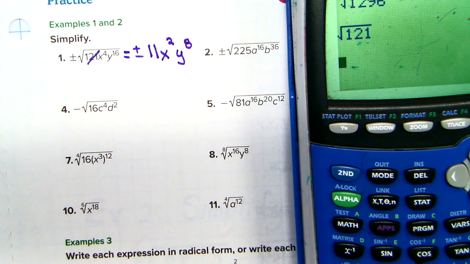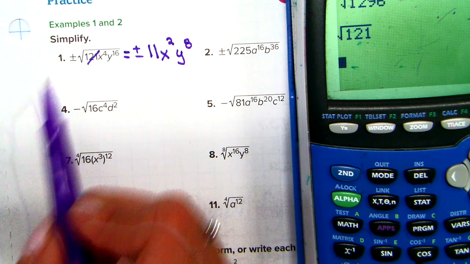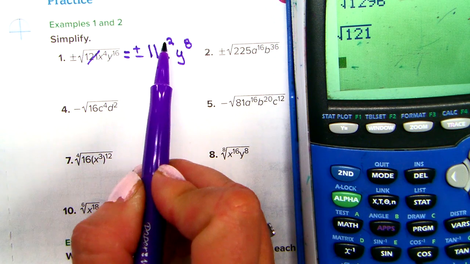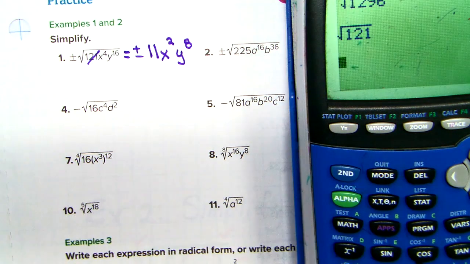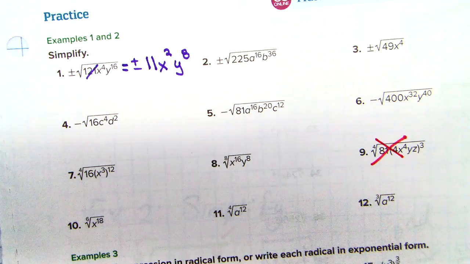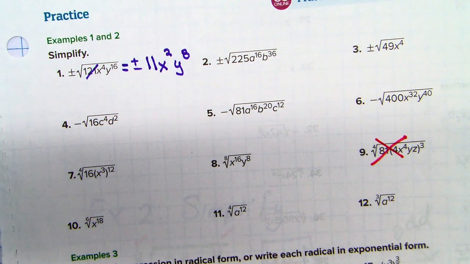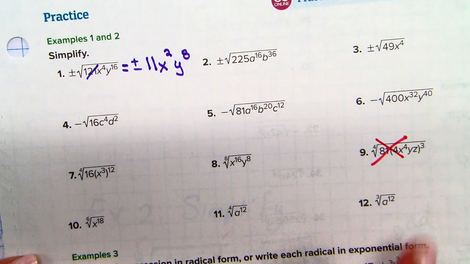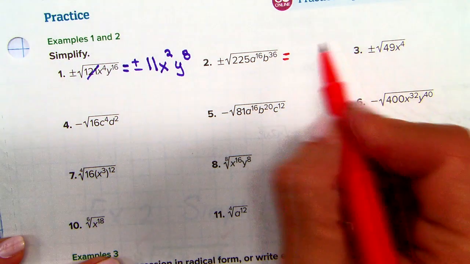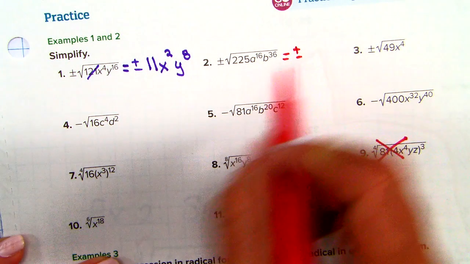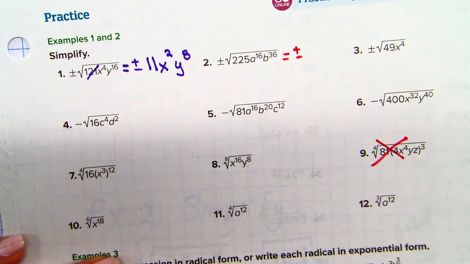Even, even, odd rule. Look at the x's. Even, even, even, don't need absolute value. Look at the y's. Even, even, even, don't need absolute value. It has to be even, even, odd. So that's it. You don't need absolute value symbols. Stop me if you have a question, please. Plus or minus, just because it's there. So if it's there, you put it in your answer, okay? If it's not there, you don't put it.